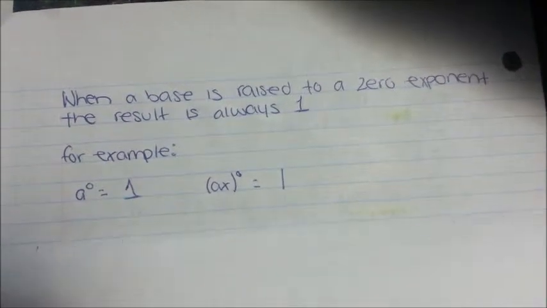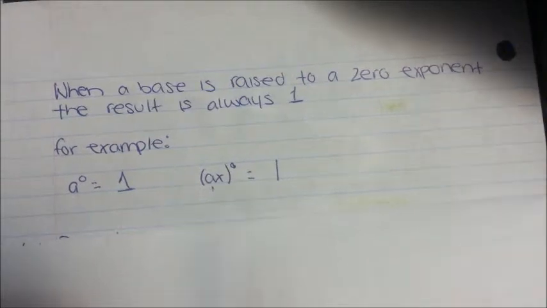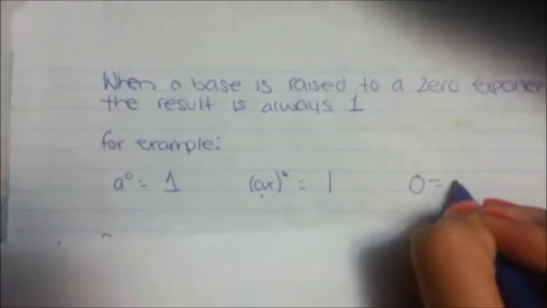Something you should always know is when a base is raised to a zero exponent, the result is always 1. So for example, a to the power of 0 will give you 1, or any base to the power of 0 will always give you 1. So basically, every exponent that is a 0 will give you 1.